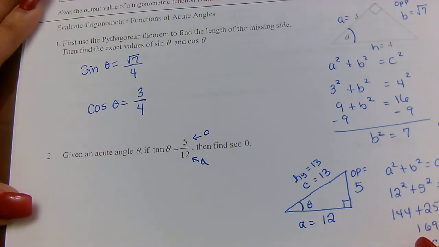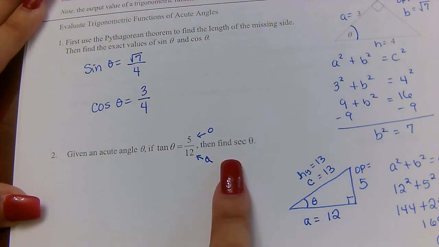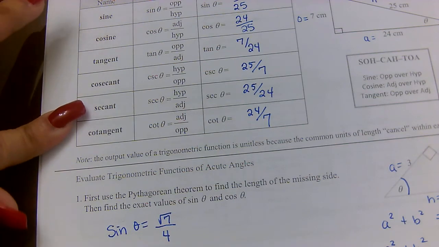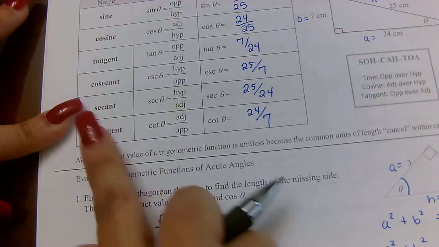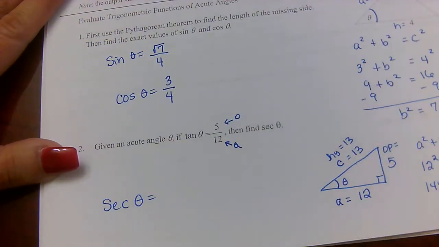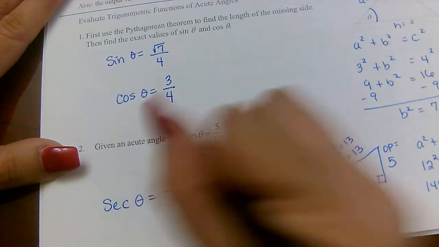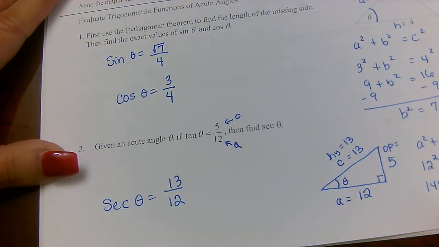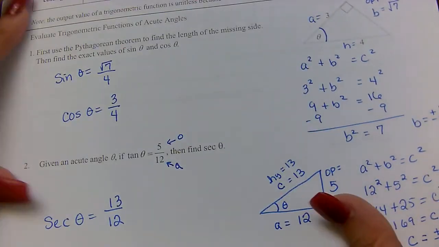Let's go ahead and find secant. If you don't remember what secant is, go ahead and come up here, but these are ones that you want to learn as soon as possible. Secant is hypotenuse over adjacent, so I'm going to go ahead and put that here. Secant is hypotenuse, which is 13, over adjacent, which is 12. All right, let's go on to the next one.